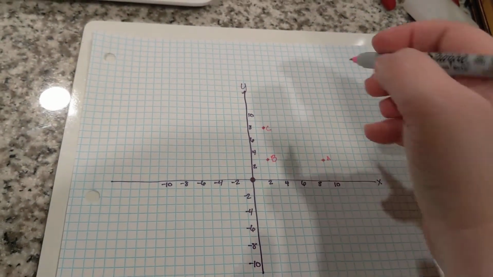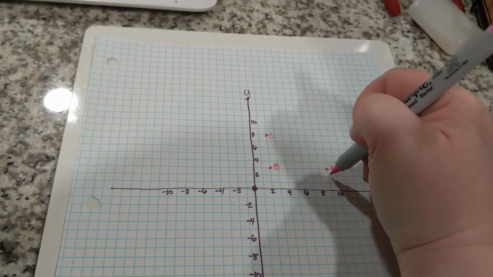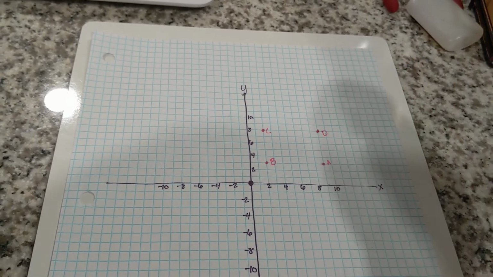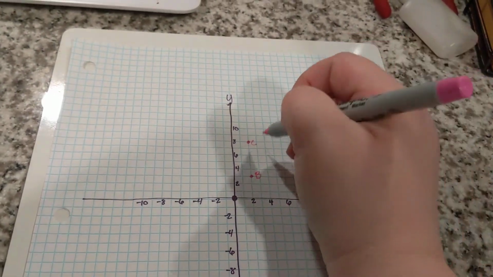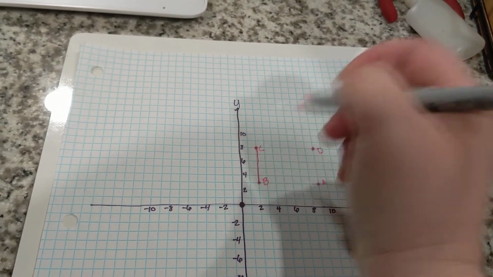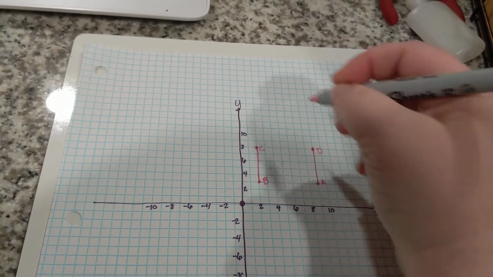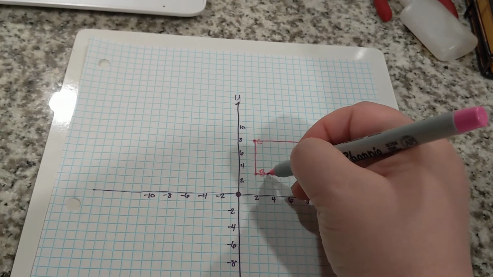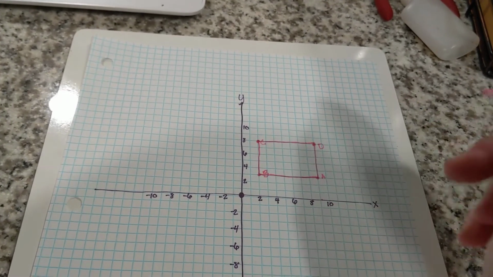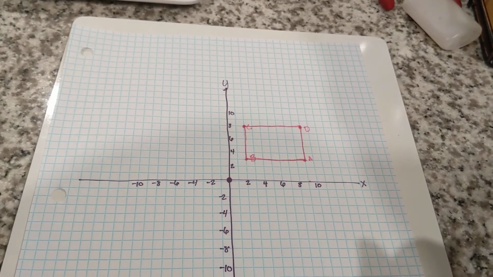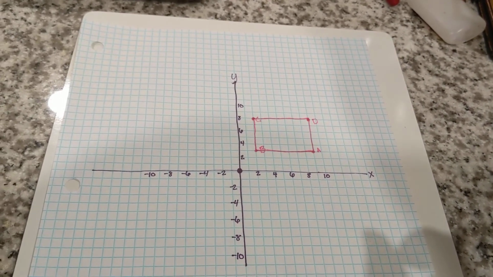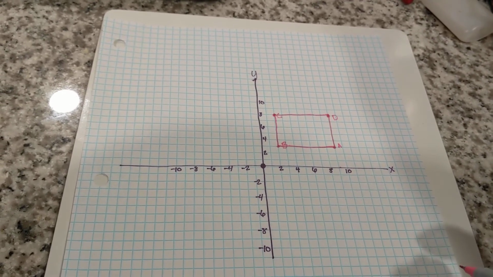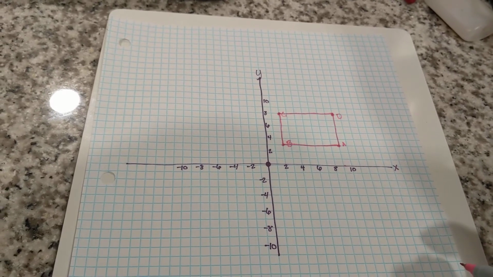And D is 9, 8, over 9, up 8. Let's mark that D. Guess what? Now I can connect these lovely dots. Let's see what we get here. Okay. So now you see that I have a lovely rectangular shape, okay? So step 1 says complete the rectangle on the coordinate plane, which we have. We've put our plots on. We have connected the dots.